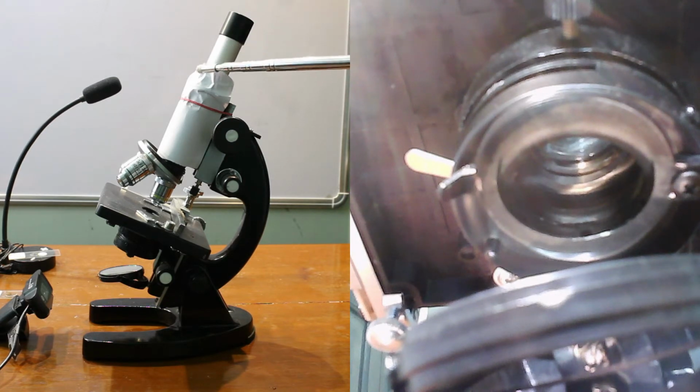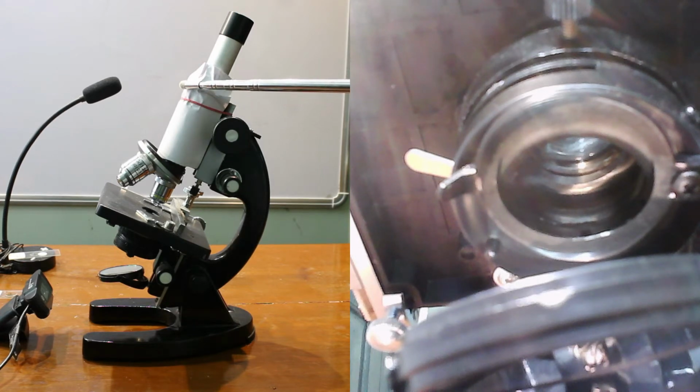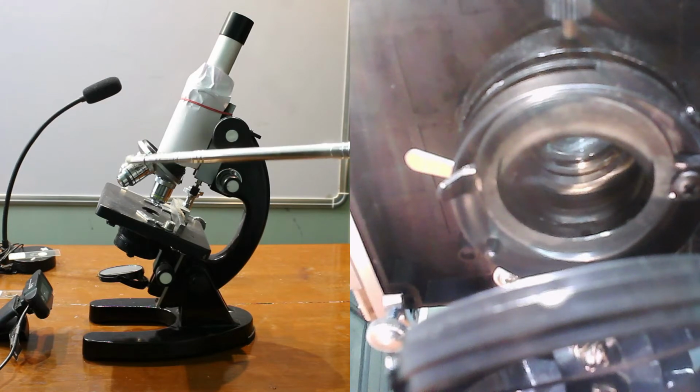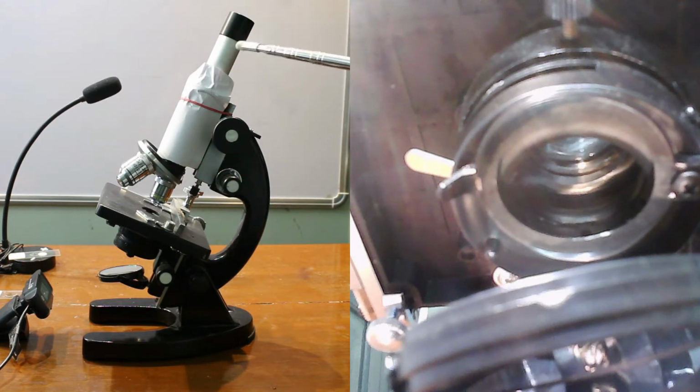Over here is the body tube. The microscope body tube separates the objective, this is the objective lens, and the eyepiece, and assures continuous alignment of the optics.